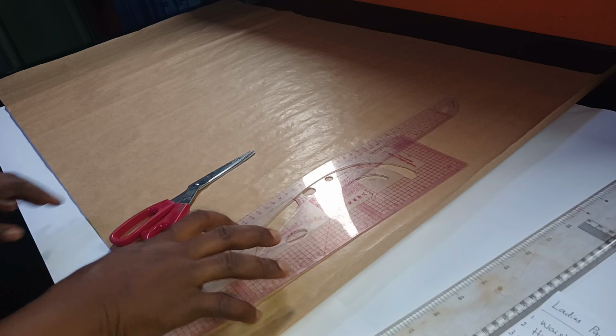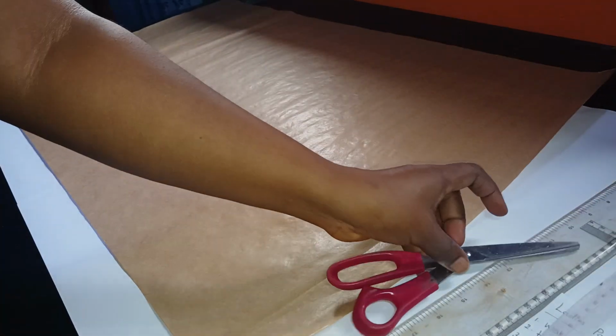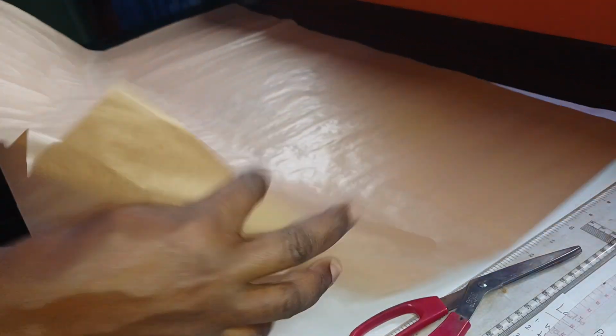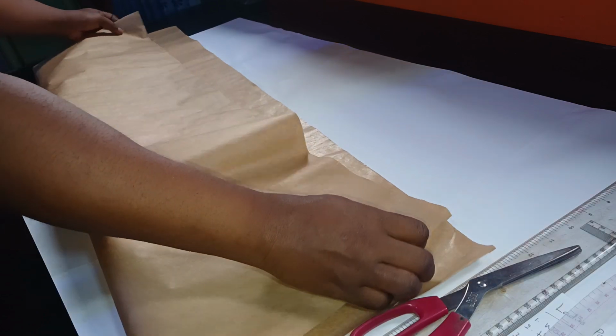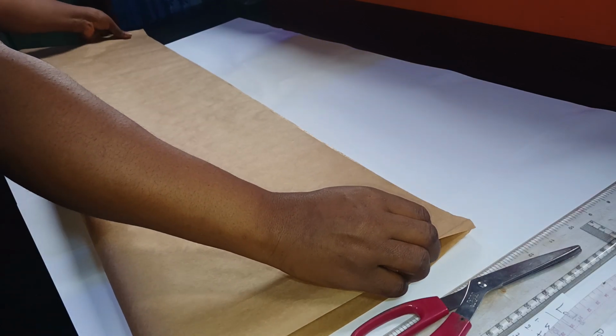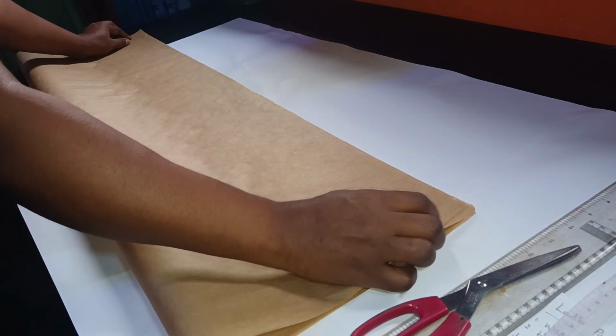So guys, to start with, we are going to fold our pattern paper into two. Fold it into two equal parts, like this.